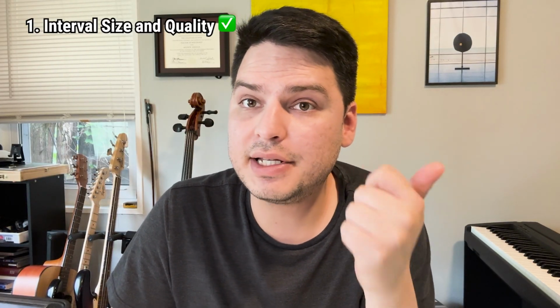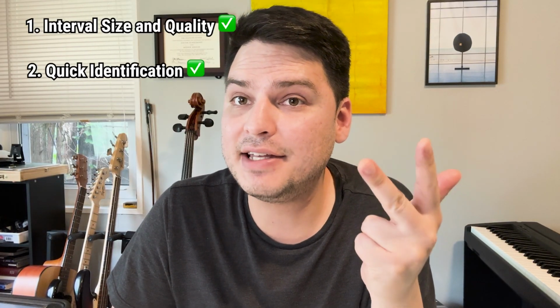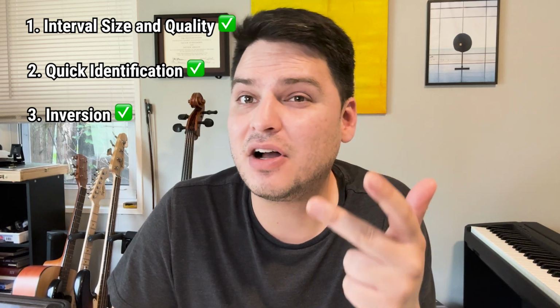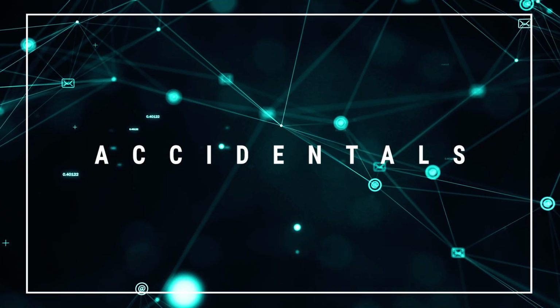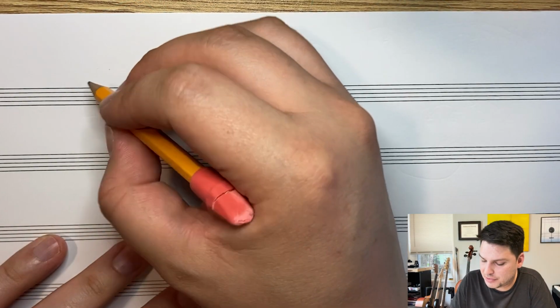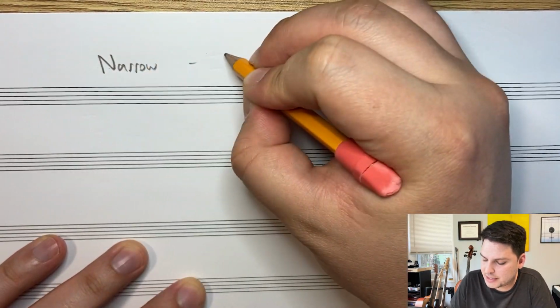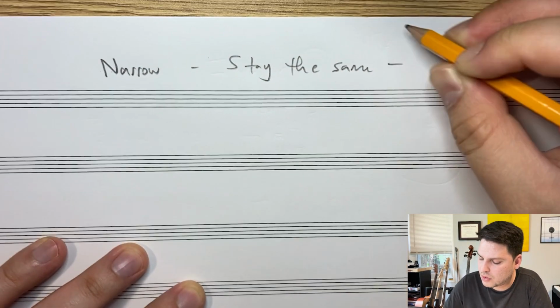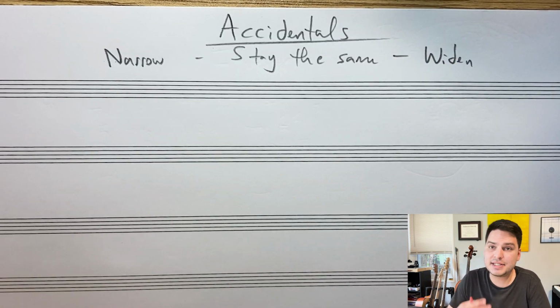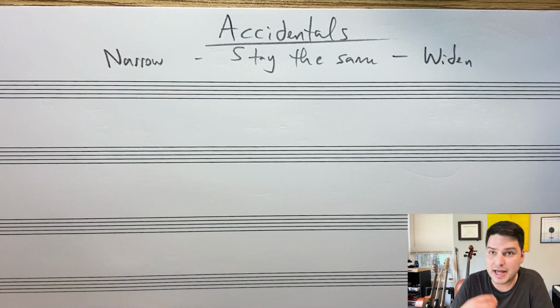So now we basically understand interval size and quality, how to quickly identify intervals, and inversion. But we haven't yet talked about accidentals. And when we add accidentals, there are only 3 things that can happen. The interval is going to become more narrow, it's going to stay the same, or it's going to widen. So let's see these 3 situations in action with actual intervals.